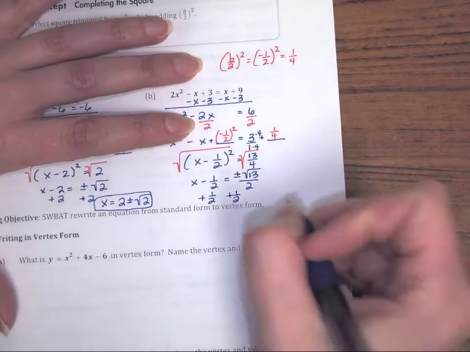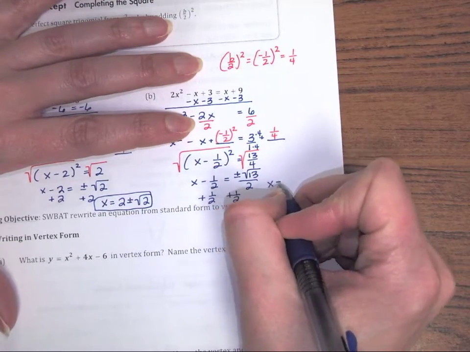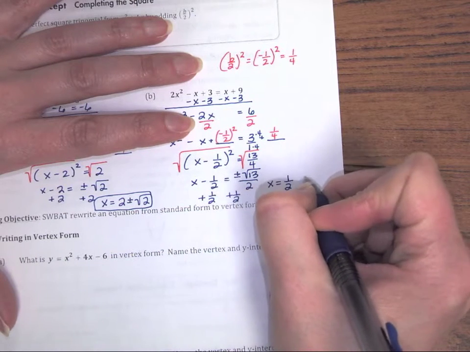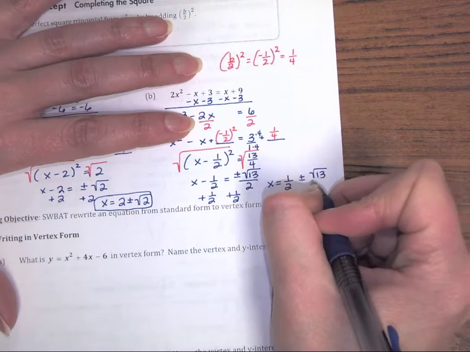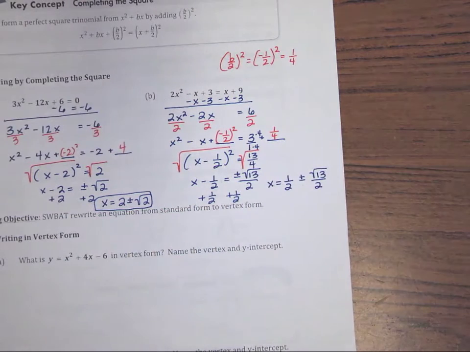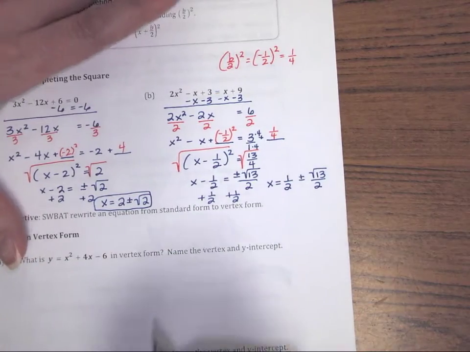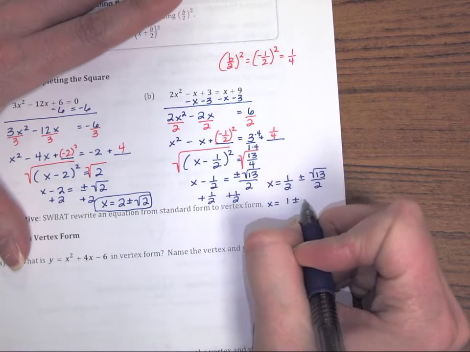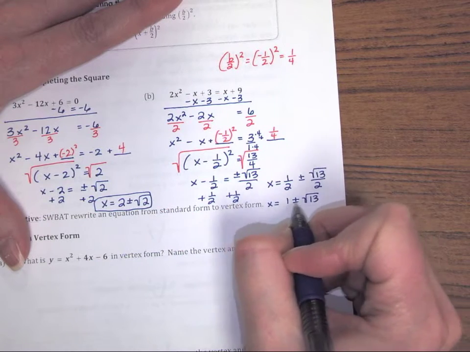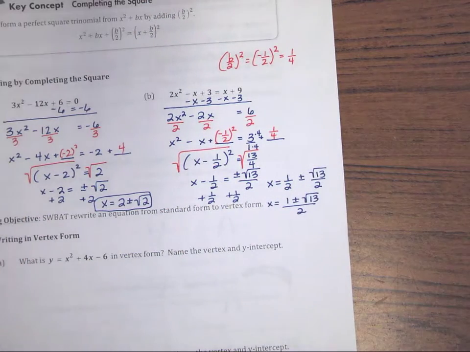And what I get as my final answer is x equals 1/2 plus or minus the square root of 13 over 2. And because I have a common denominator, I can go a step further. I don't have to, but I can. This would be x equals 1 plus or minus the square root of 13 all over 2. Same thing. Doesn't matter which of those two ways you write it. It's the same either way. Okay.